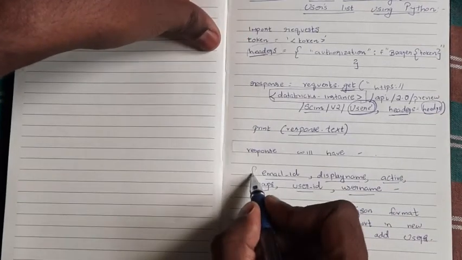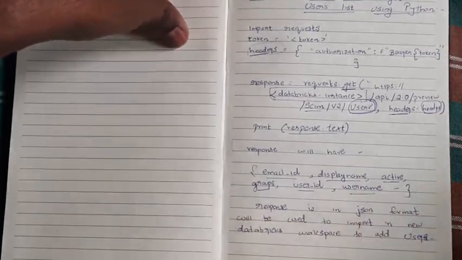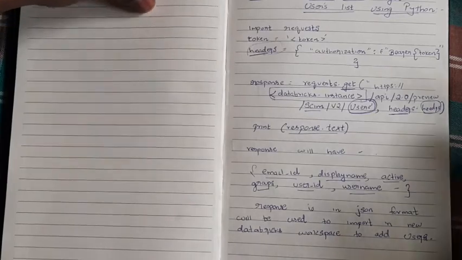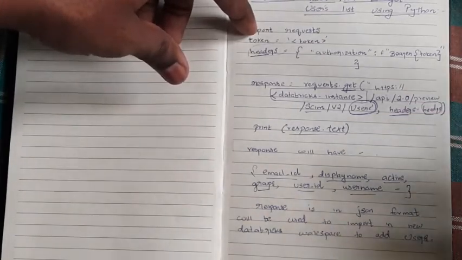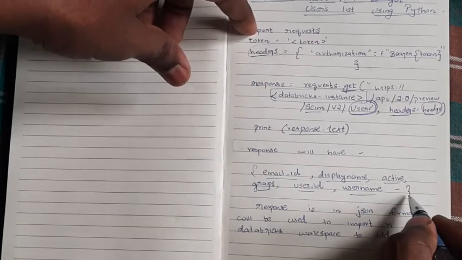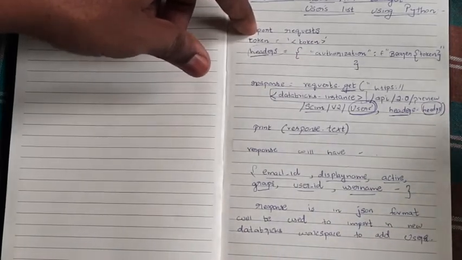This information you will get in JSON format. The REST API response will be in JSON format, so you will get a JSON file as an output.